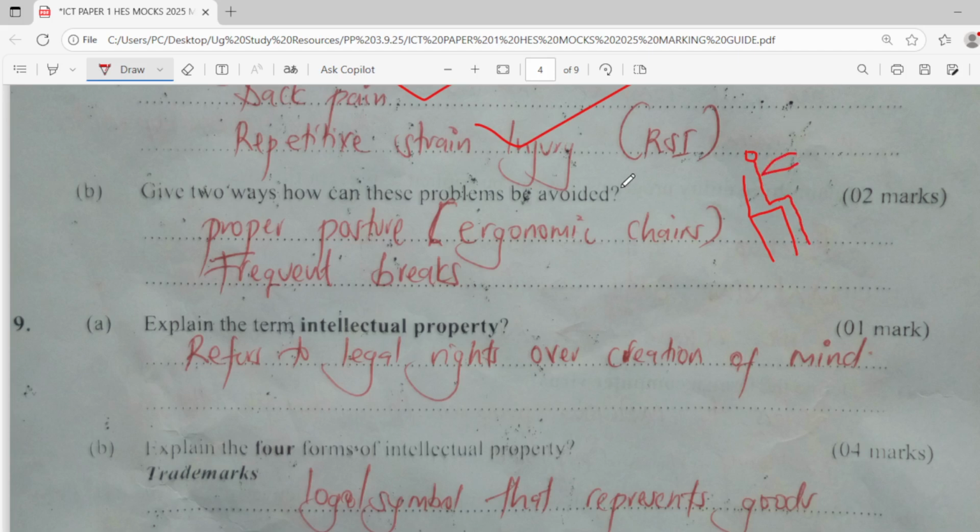Just look and see. So to solve the above problems, a user should have a proper posture, and that is using ergonomic chairs that can be extended, chairs that can be fixed or moved. And now we have another one, that is frequent breaks. Someone should at least spare something like 10 minutes away from a computer, have a break, and then he will be able to solve the above problems.